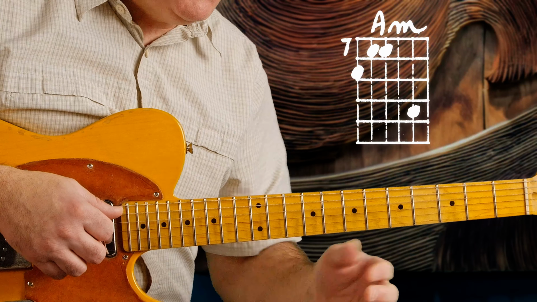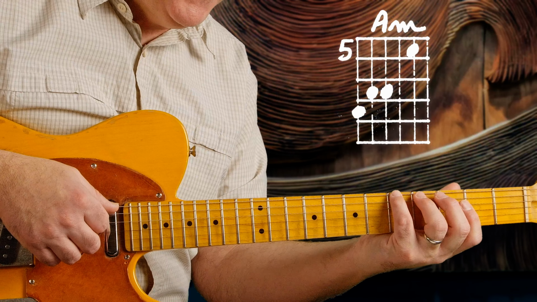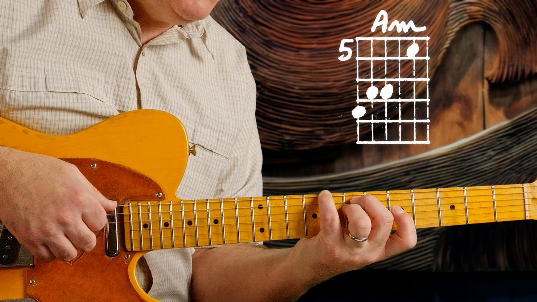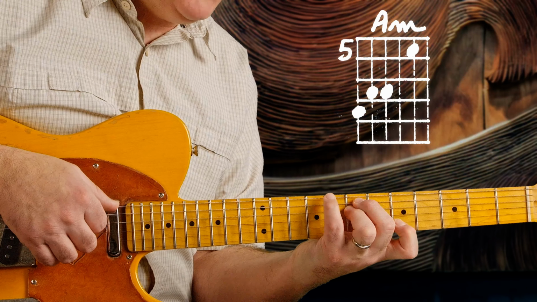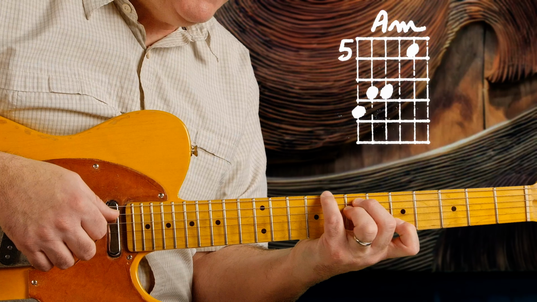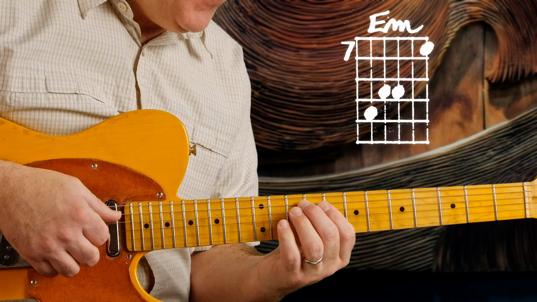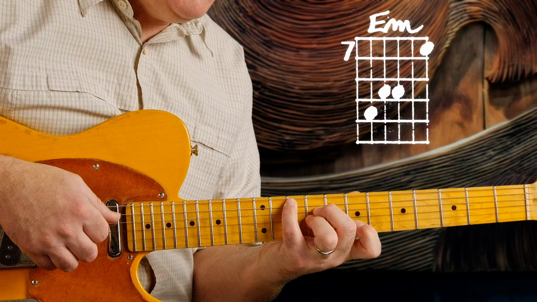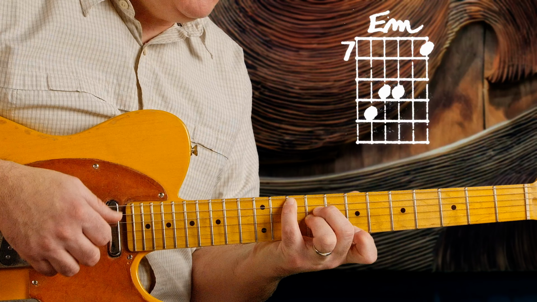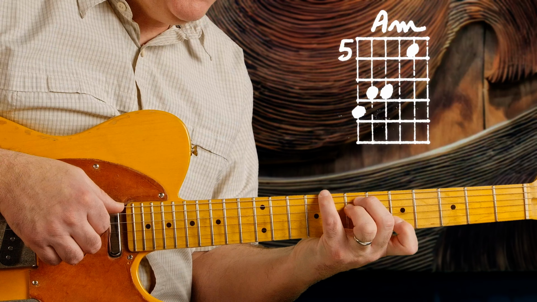Here's the next voicing, one of my favorites. You know, we've got position 5, we have the flat 3, root, 5, and then 5 on the top. E minor, position number 7, we have the flat 3, 5, root, 5 on the top. Same thing we did with A minor just previous to this.